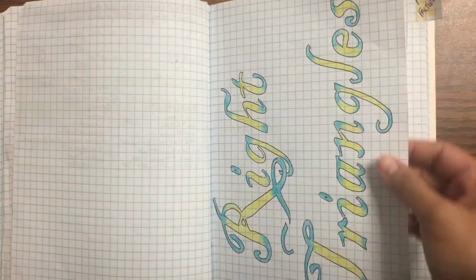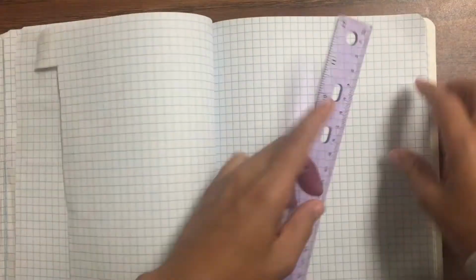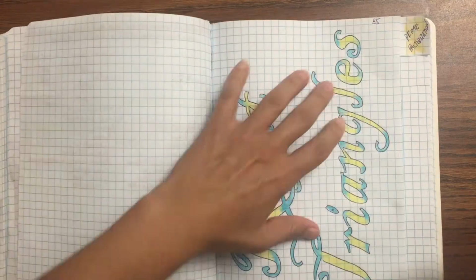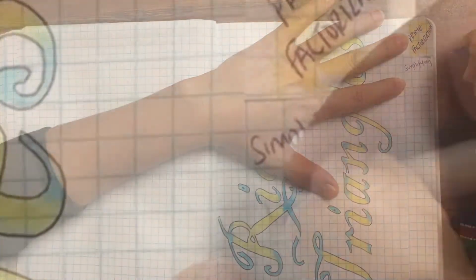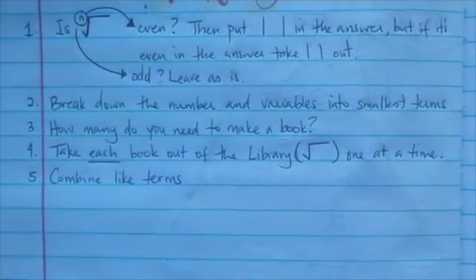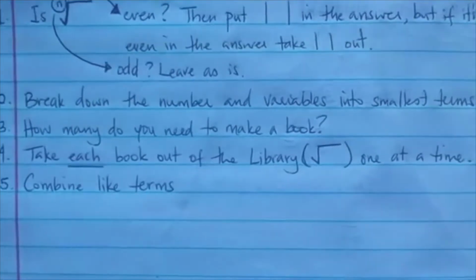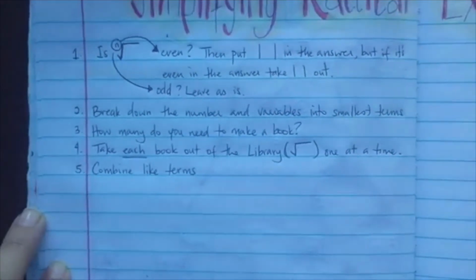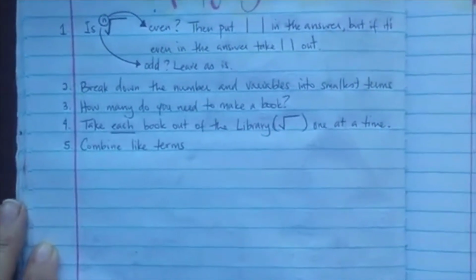We're going to take a look at simplifying radical expressions. So again, let me go ahead and make a tab, and we're just going to title it Simplifying Radicals. That means it has a square root. I'm going to go ahead and pause the video and copy the steps down.